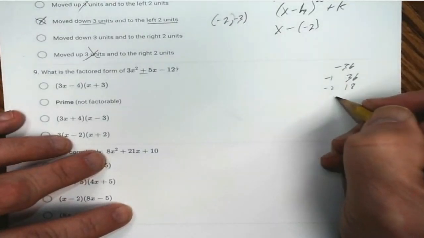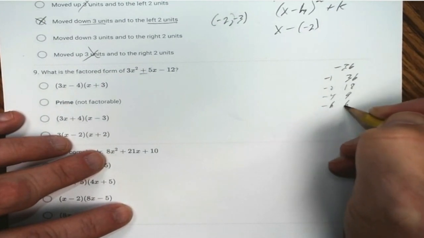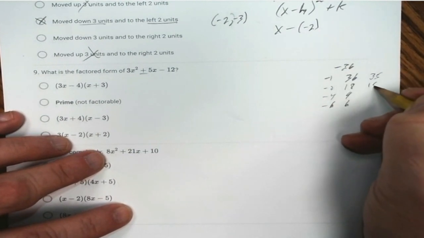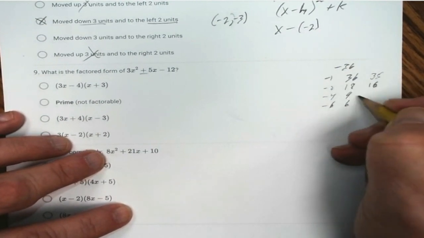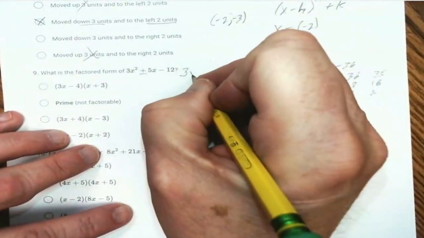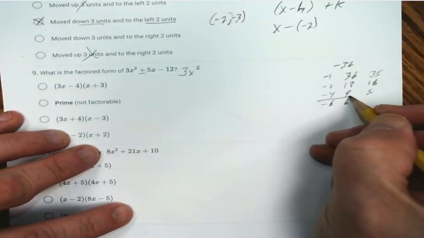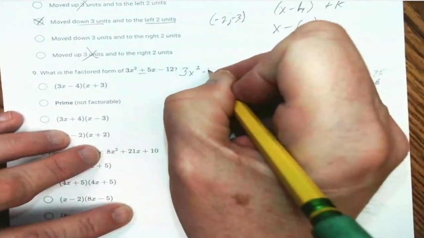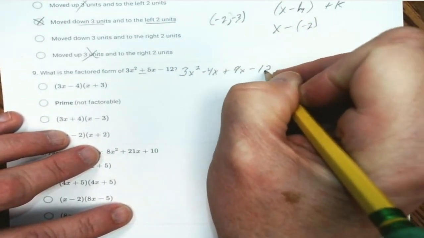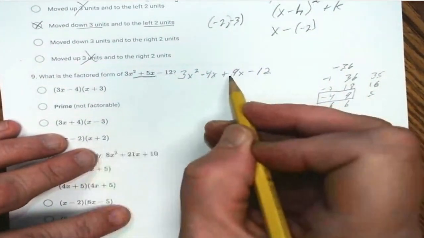Let's see, negative 4 and 9, negative 6 and 6. This is 35 adding together. This is 16 adding together. Oh, this is 5. Okay, so let's rewrite this. And instead of 5x, let's make it minus 4x plus 9x minus 12. So I took the plus 5 and I made it a negative 4 plus 9.